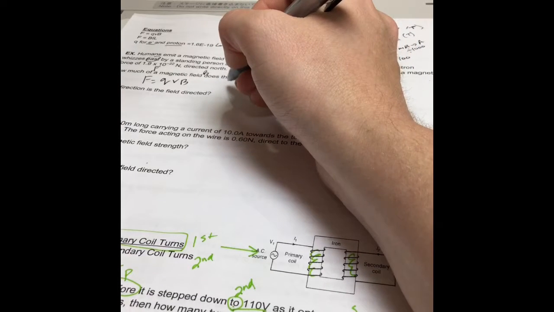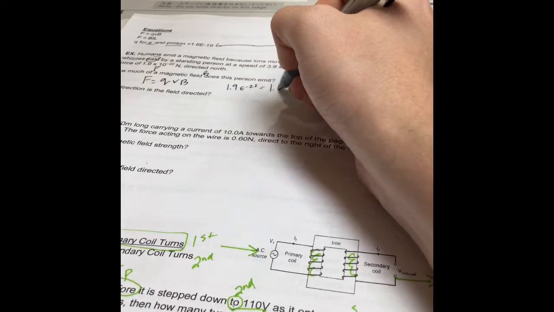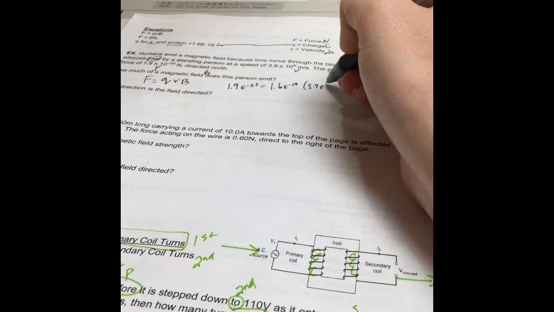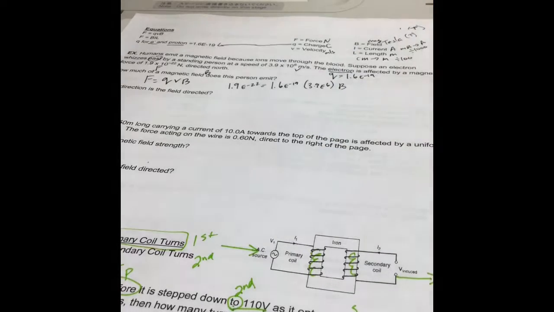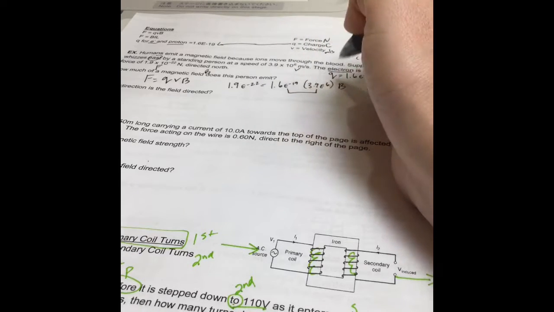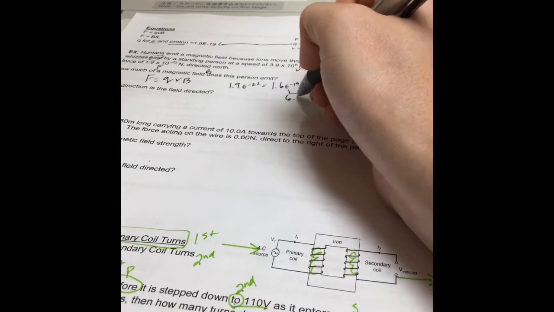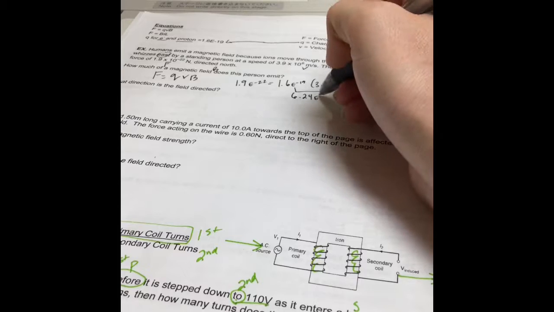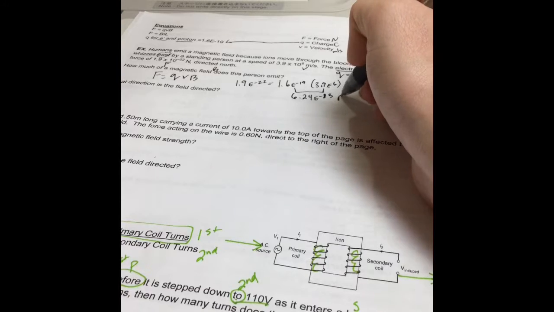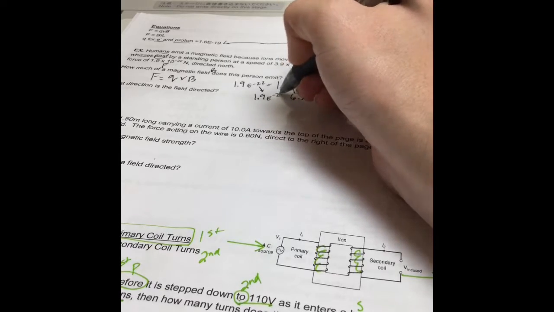I'm going to start out by plugging in the numbers I know. F equals 1.9 times 10 to the negative 22. Q is 1.6 times 10 to the negative 19. V is 3.9 times 10 to the positive 6, and we are solving for the B value. I'm going to start out by combining like terms. Q times V. So when I multiply 1.6 times 10 to the negative 19 times 3.9 times 10 to the 6th, I'm going to get 6.24 times 10 to the negative 13. I'm going to bring down that B value that's missing. I'm also going to bring down that force because I haven't done anything to get rid of it yet.